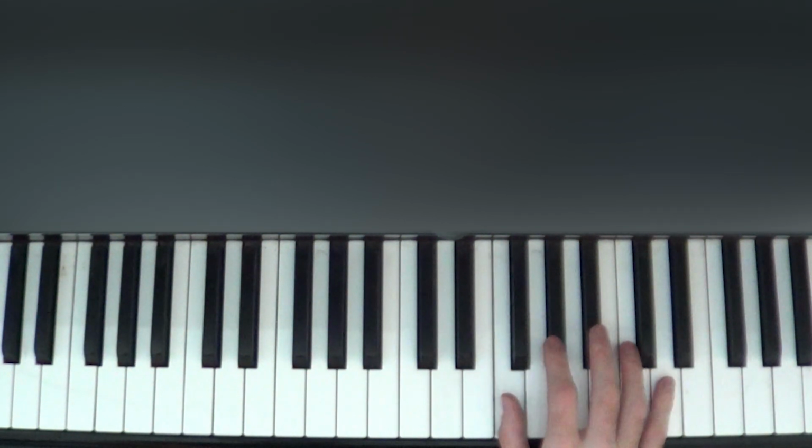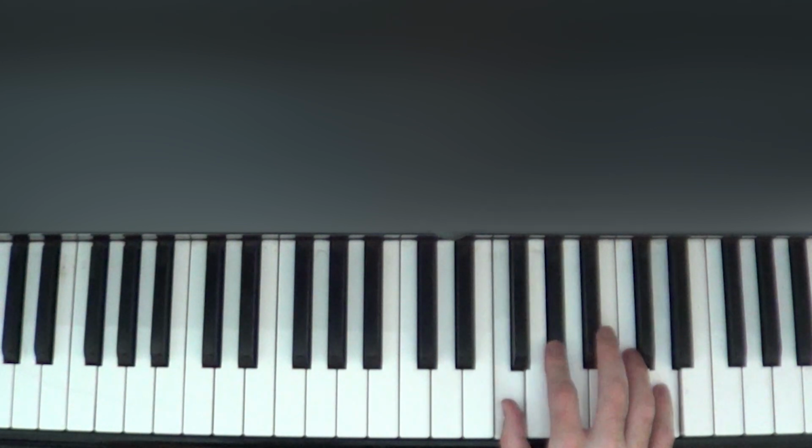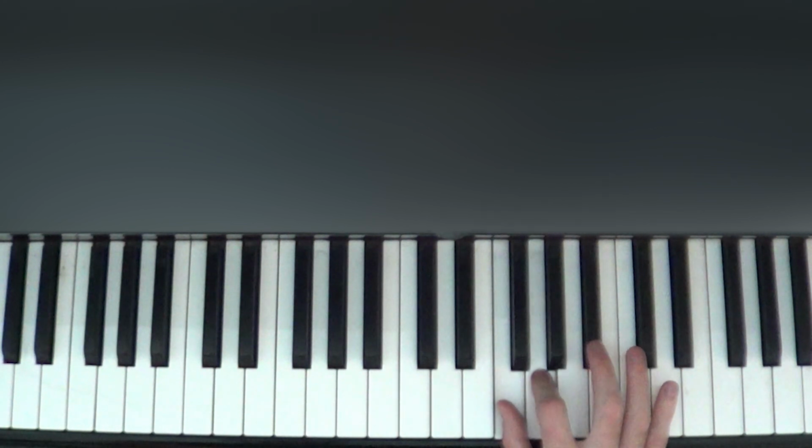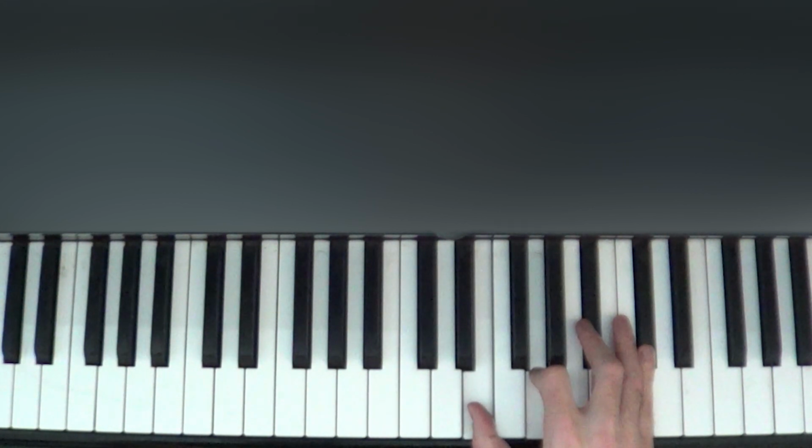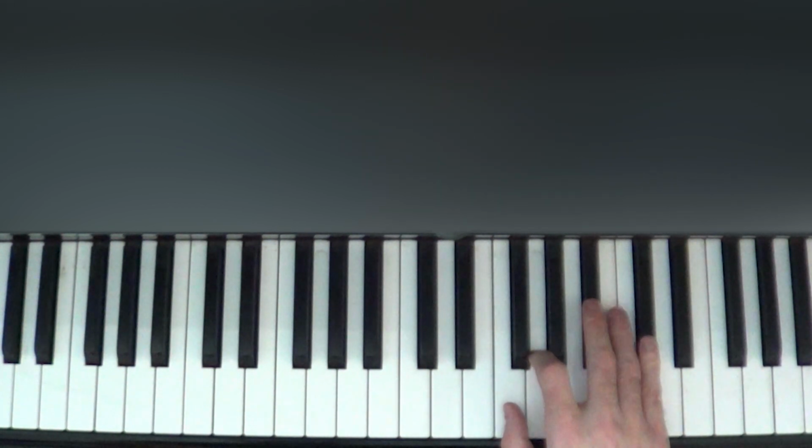So after this, the F, G sharp, and D, I was going to an F, G, A sharp, and C sharp, whereas most transcriptions of the song go to an E with the thumb instead of that F. This is what it sounds like with the F, and this is what it sounds like with the E.